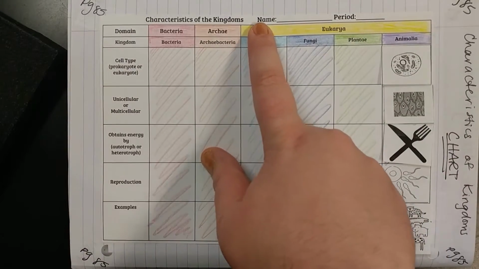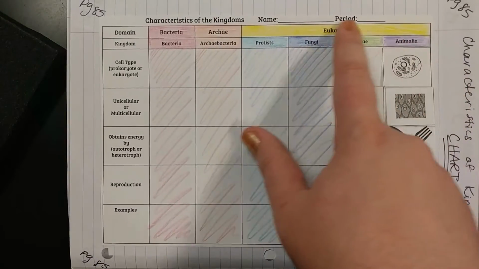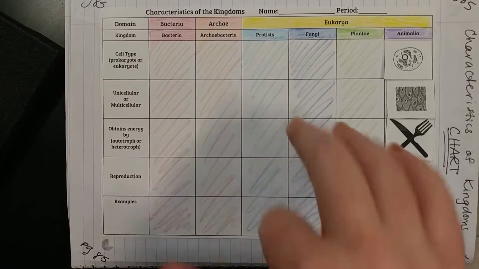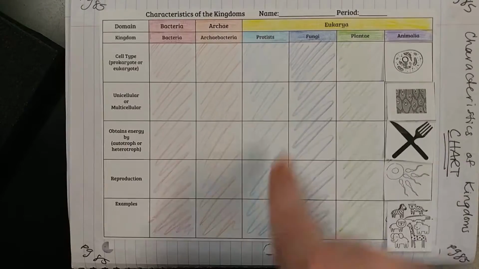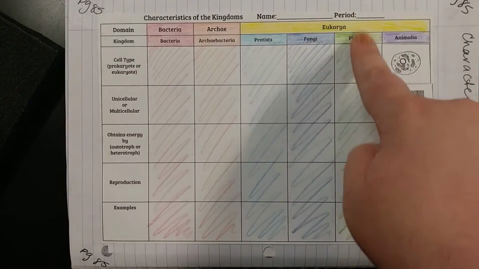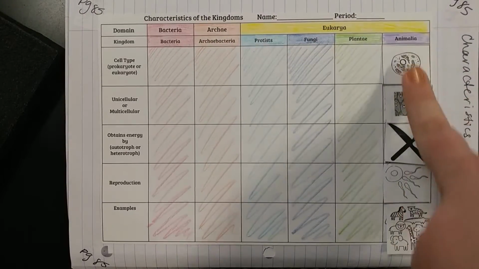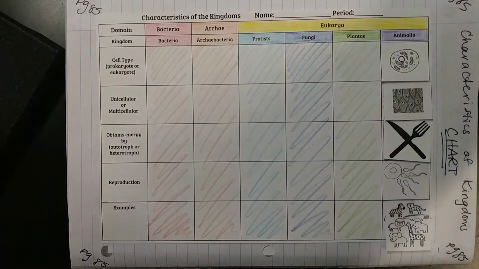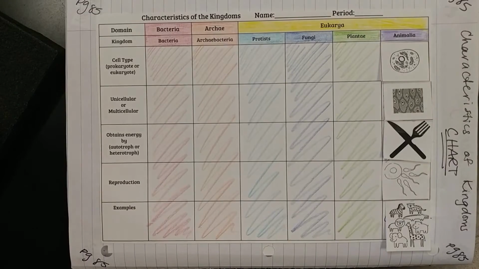Now eukarya is a domain, so you color this yellow, and then all the things that come underneath it are their own color. So protists, light blue. Fungi, dark blue, plants, green, of course, and then animals are purple. Once you have this colored in, you're going to use your notes to fill in the chart.